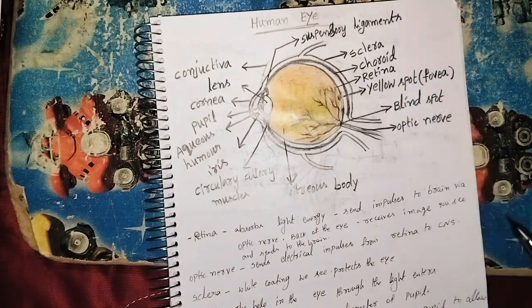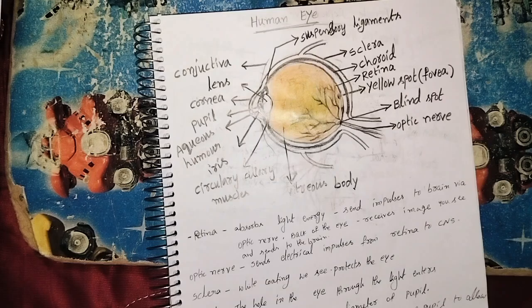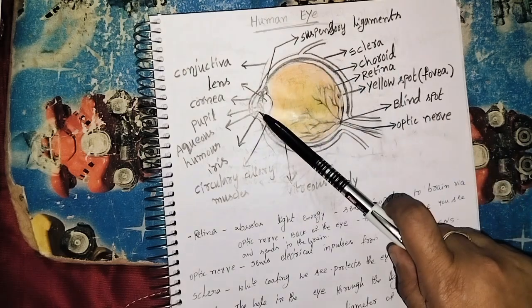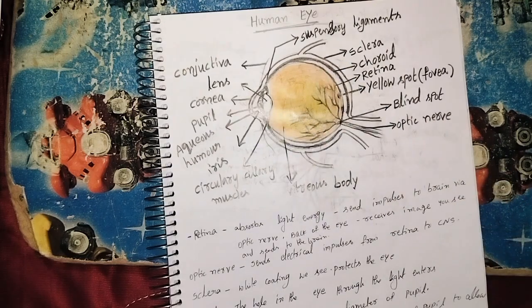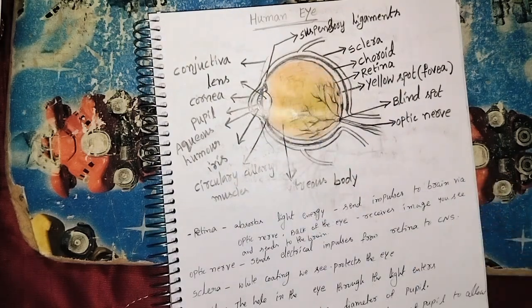Outer layer is sclera. So, it is the white coating. So, it protects the eye. Next, pupil means center of the lens. So, the hole in the eye. So, the light enters in the pupil. Next, iris. So, this is the iris. So, iris is present in front of the choroid. This is also middle layer, but in the front side portion of the choroid is iris.